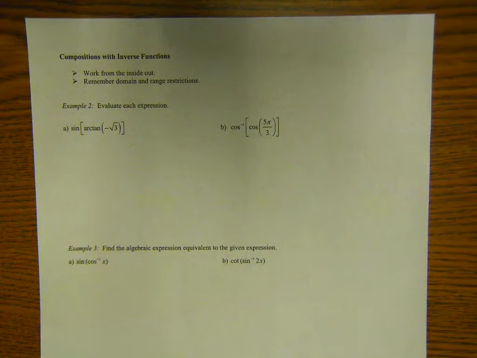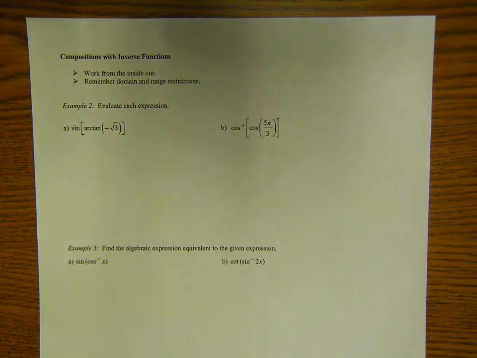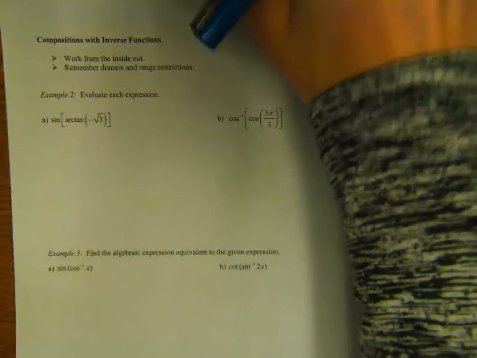So, we already did some composition. You guys are being recorded right now. So we've already done some composition.